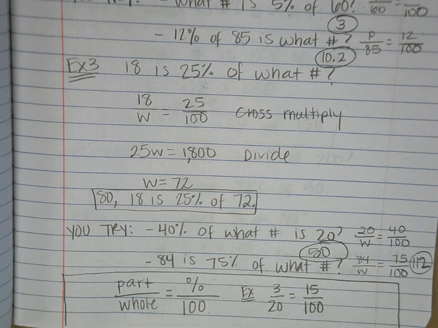Alright, so what you guys are going to do is in your workbook, and you may work with the person next to you if you want to. I want you to practice. The page numbers are on the board.